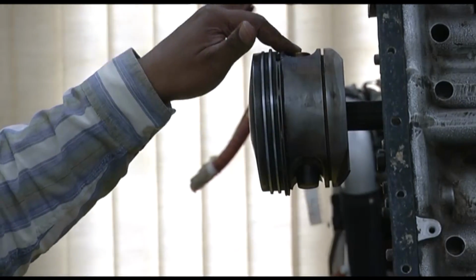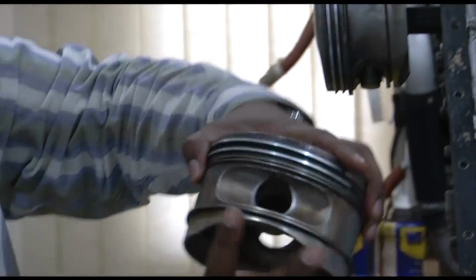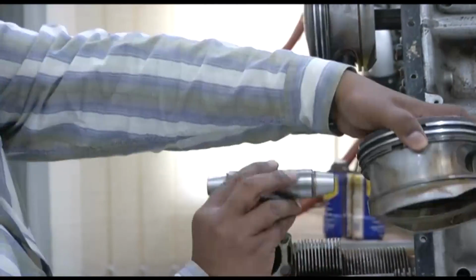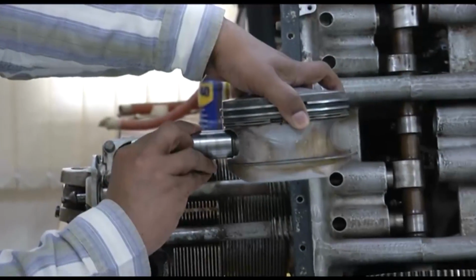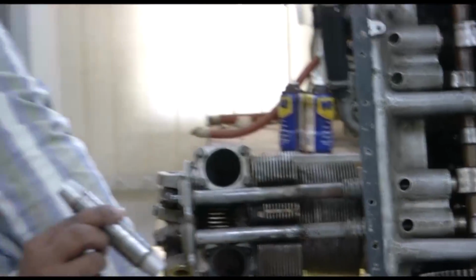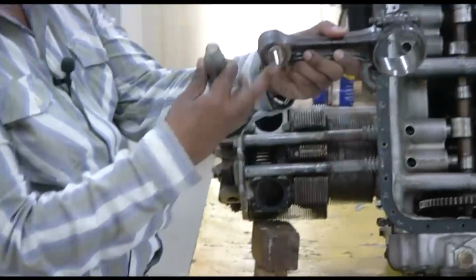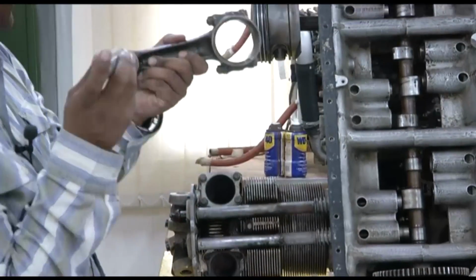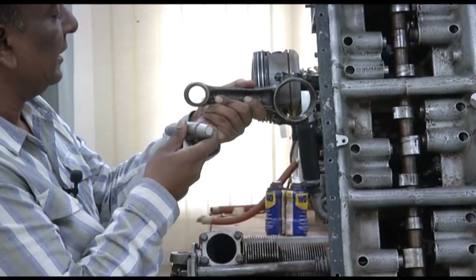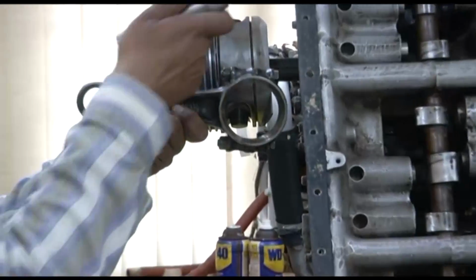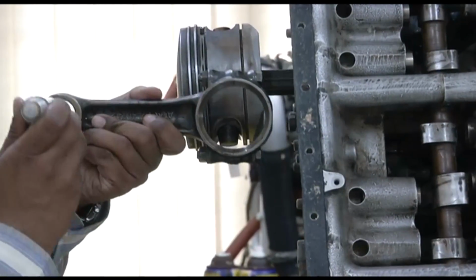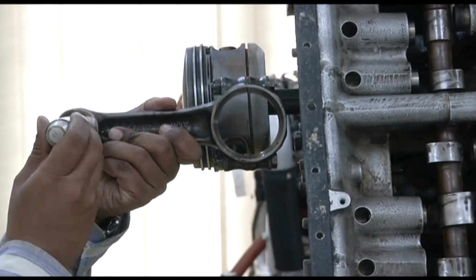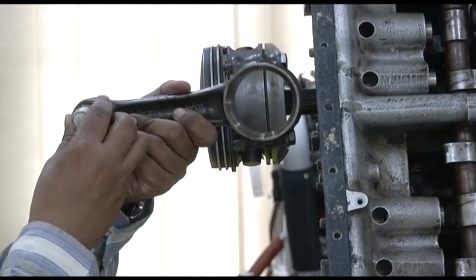This piston pin goes inside the piston like this, and the smaller end of the connecting rod goes inside this piston pin. So this is how the piston is attached. This is your connecting rod, this is your piston, and this is the piston pin. The connecting rod attaches to the piston through this piston pin.